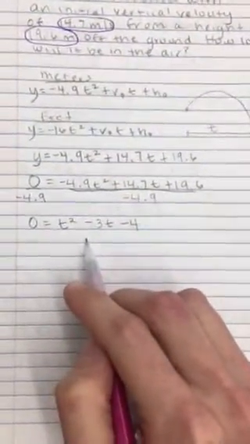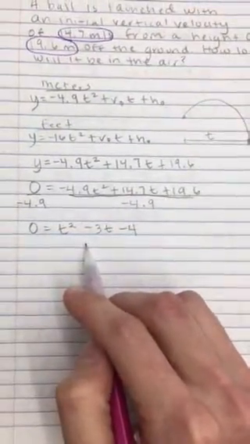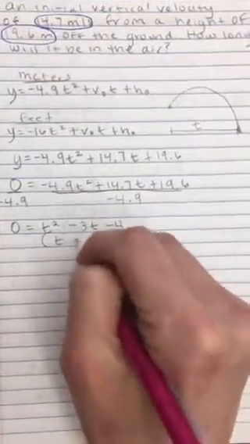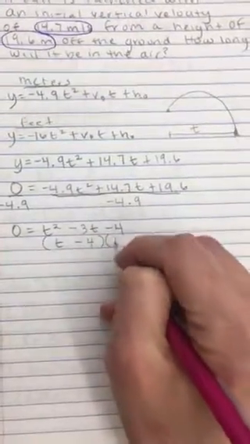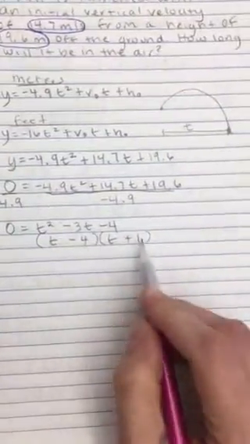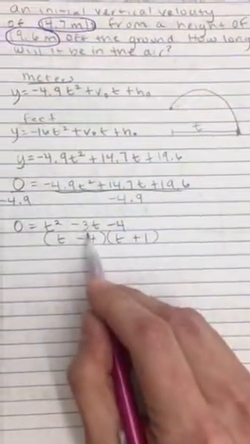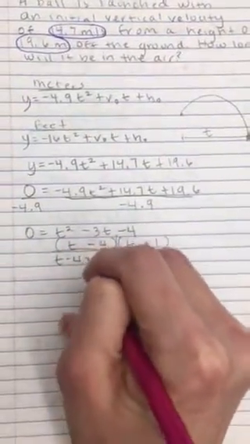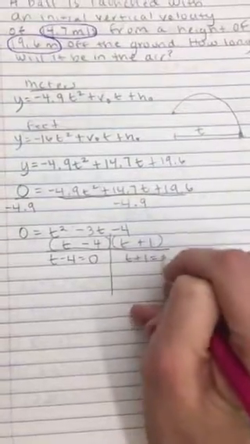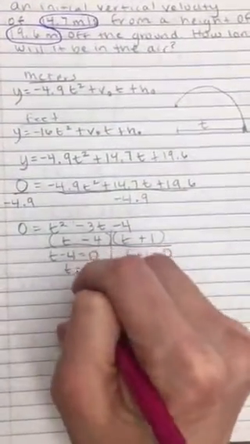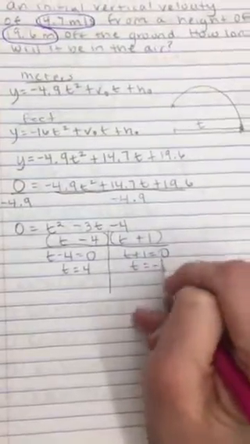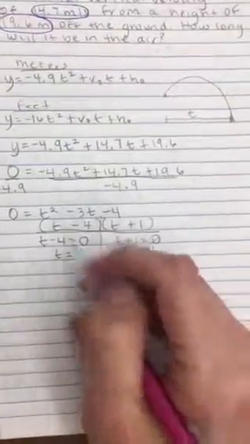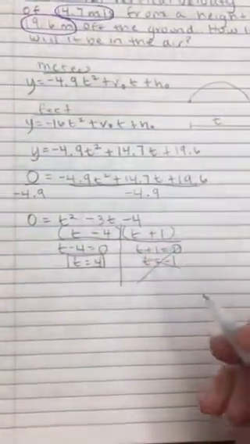All right, so now what do we do? How do you solve this thing? I hope you said inspection. So you have t minus 4 and t plus 1. A negative 4 and a positive 1 are going to create a negative 3 here. And then I'm just going to set them equal to 0. t minus 4 equals 0. t plus 1 equals 0. Let's see, we got t equals the number 4. t equals the number negative 1. But it's not going to be in the air for negative 1 seconds. It's going to be in the air for 4 seconds.